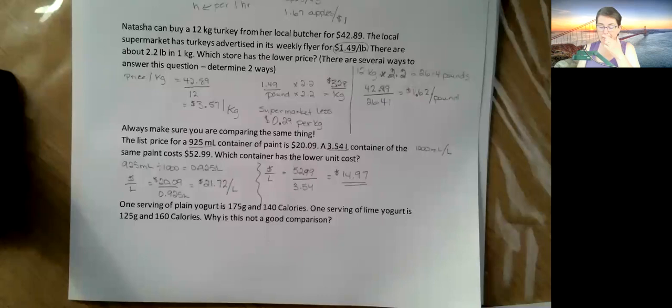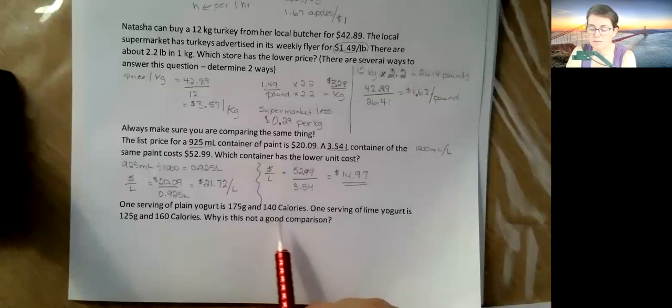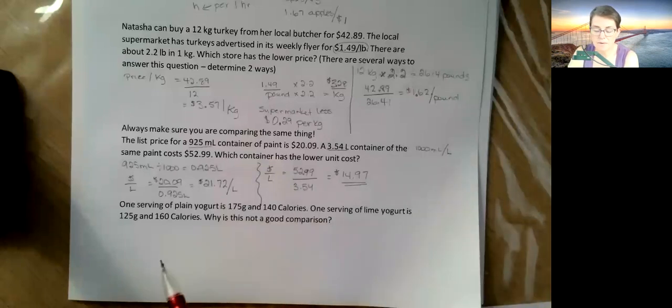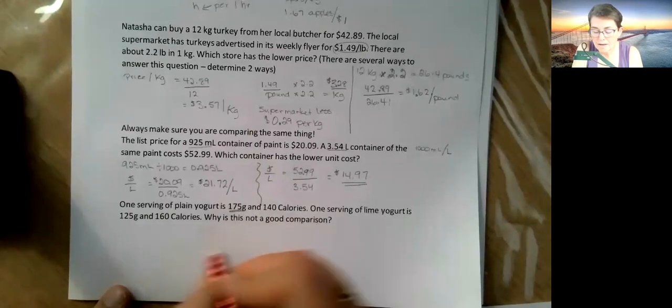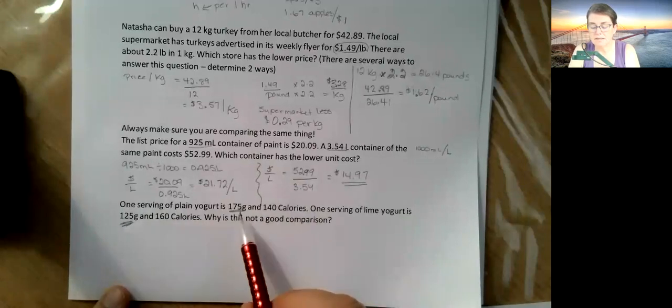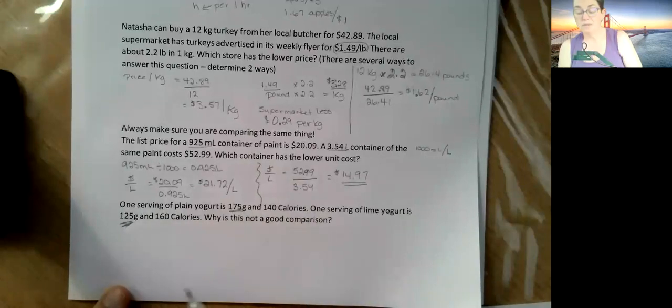Okay. So one serving of plain yogurt is 175 grams and 140 calories. One serving of lime yogurt is 125 grams and 160 calories. Well, that means the difference between a serving of lime and a serving of just plain is only 20 calories. It is, but it isn't. This to me is, I don't know, just rotten marketing. And they were from the same company, by the way. Okay, because yeah, they're one serving, but look, that's the difference in size. This is like 3/4 a cup, and this is half a cup, if that helps you some.